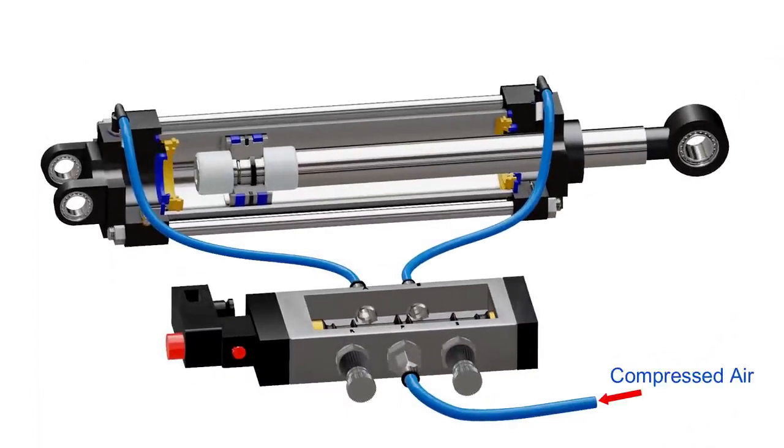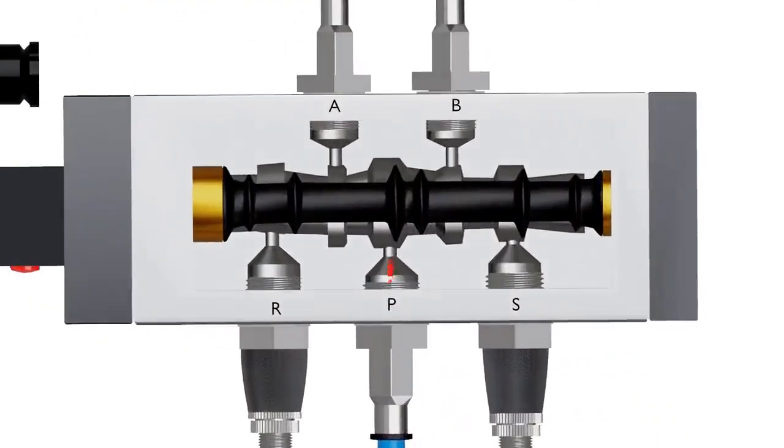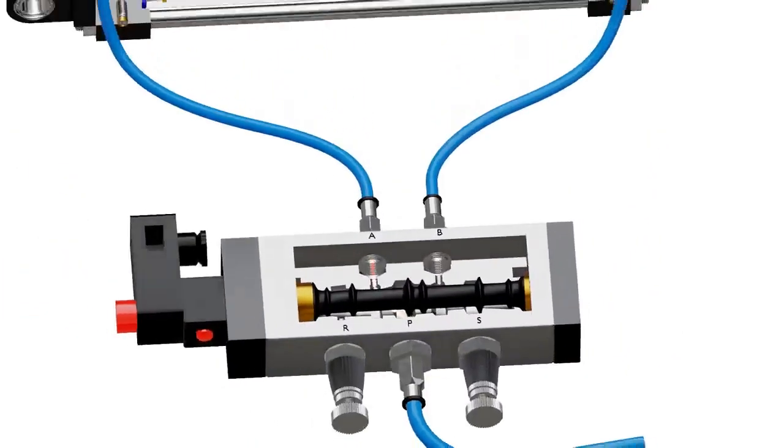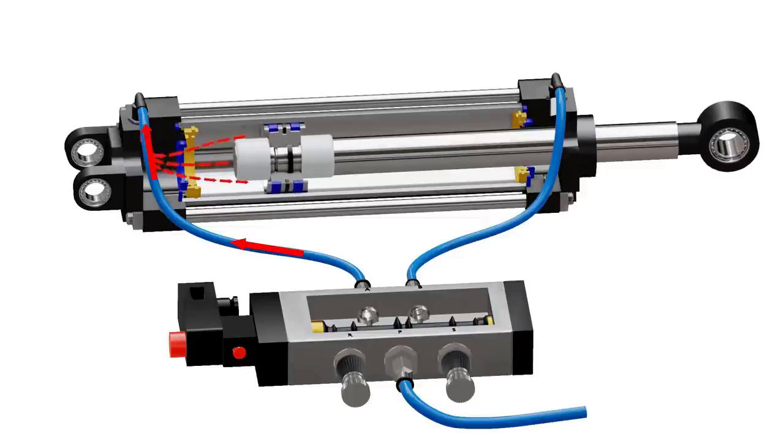The compressed air is supplied through inlet port P of the valve. The valve directs air to a particular direction, which we can observe in the animation. In this case, the air is directed to port A. This high pressure gas is then transferred to the cap end of cylinder through the pneumatic hose. This creates high pressure in the cap end of cylinder, which therefore pushes the piston towards the head end.